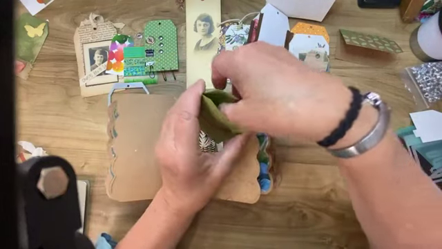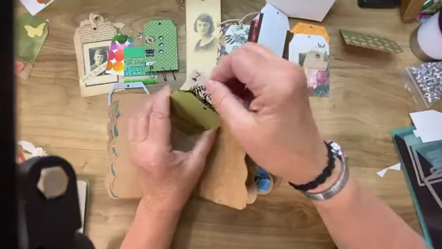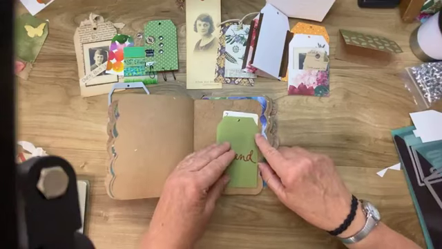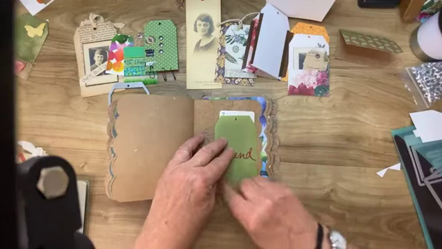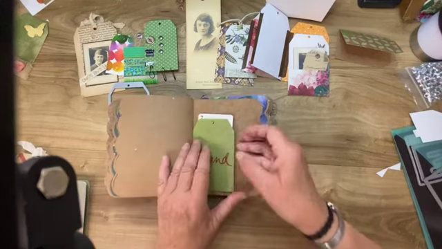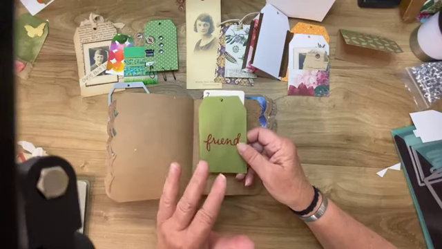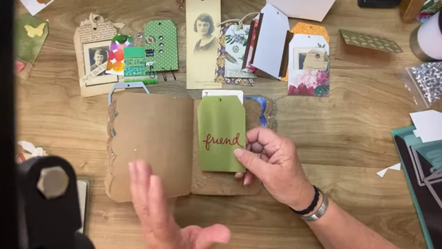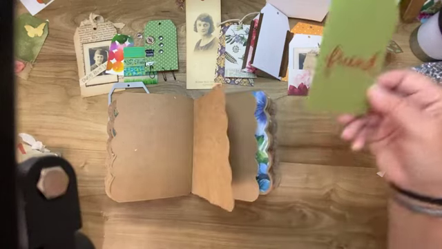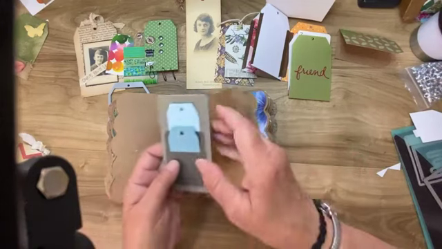And so this is a pocket that can hold a little tag. So you could stick that in. You could actually adhere it down here and here, and then tuck something else underneath. So there are lots of ways to extend the territory that you have in your journal to fit more stuff.